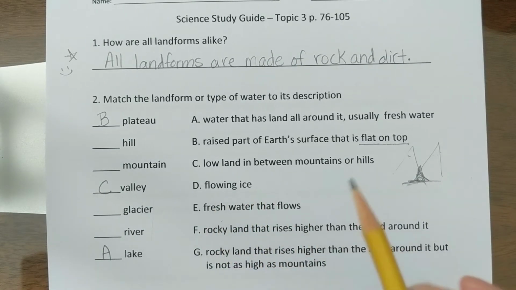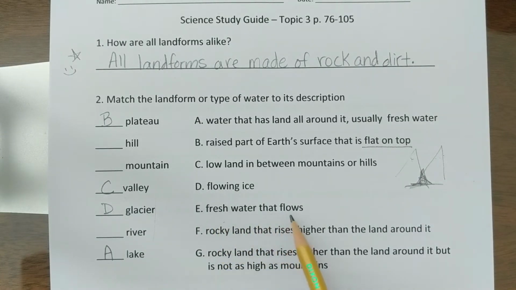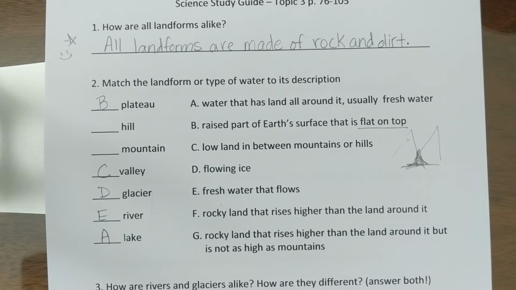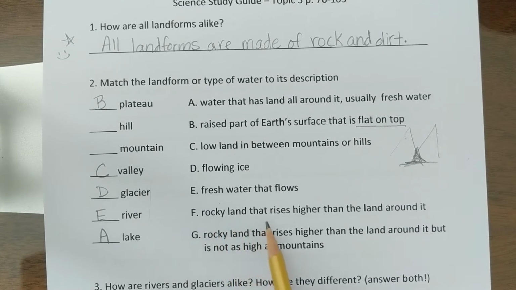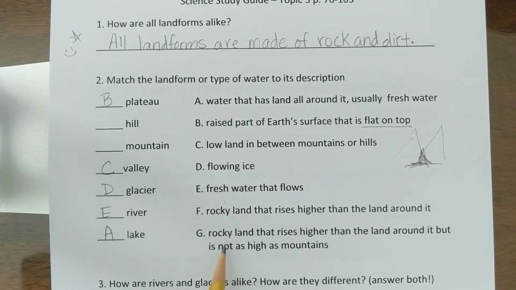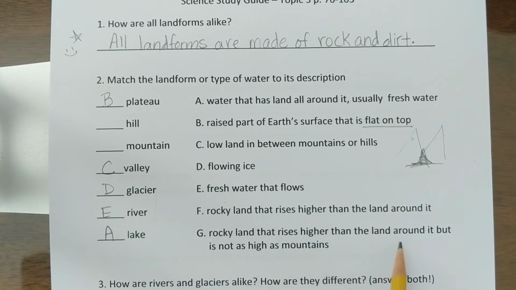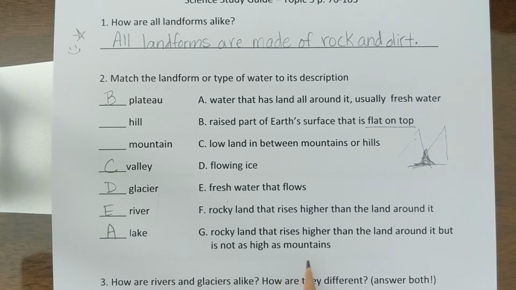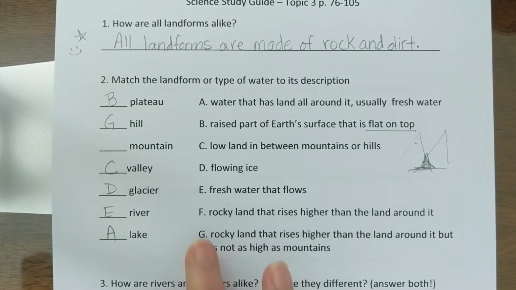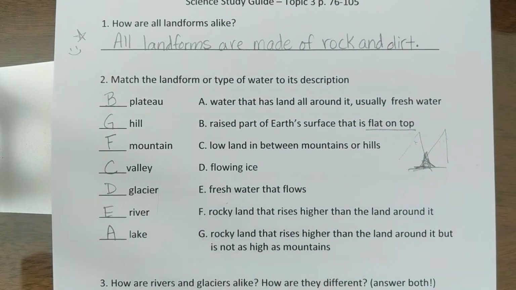D, flowing ice would be a glacier. And fresh water that flows would be river. F, let's see, rocky land that rises higher than the land around it. So we have hill or mountain. So let's read the next one just to make sure we're putting it in the right spot. Rocky land that rises higher than the land around it, but is not as high as mountains. Okay, so that tells me that G has to be hill and F has to be mountain, because G specifically said not as high as mountains.